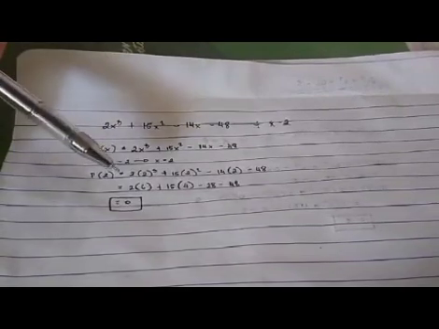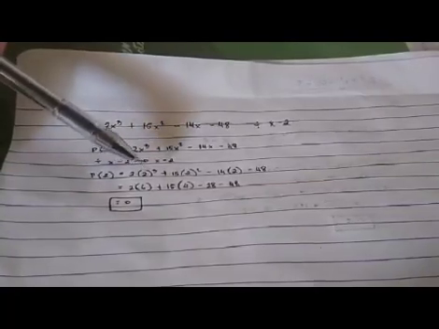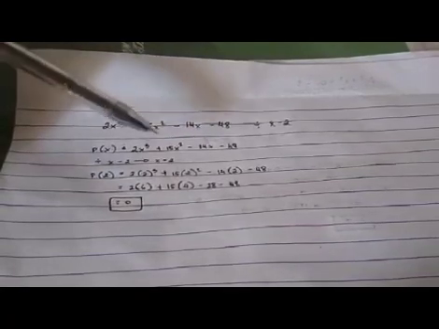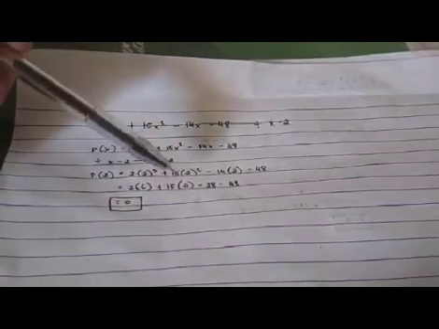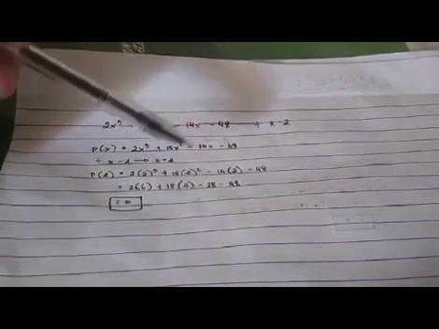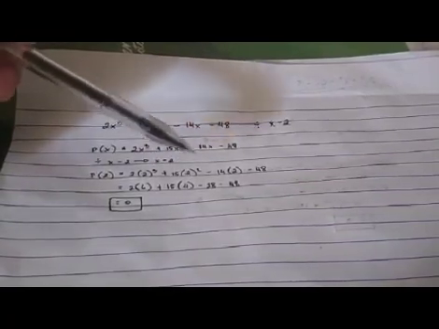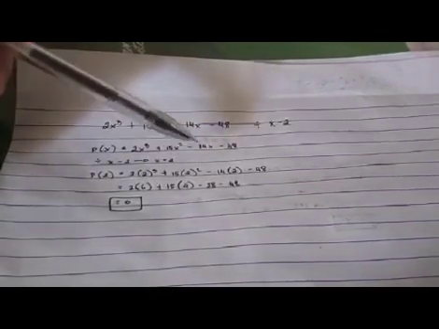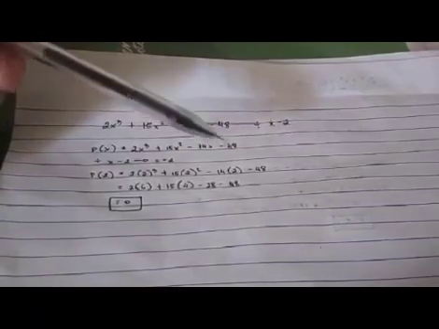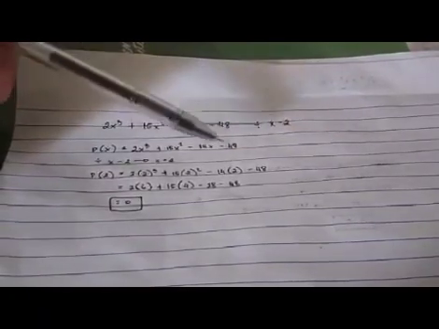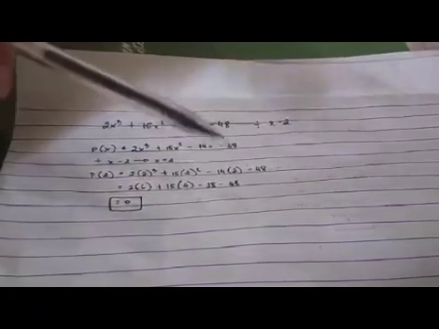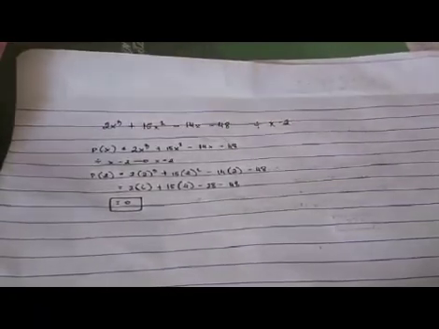Next, you copy down the P and change the x into positive 2. Next, you put equals, then you copy the 2, change the x into positive 2, and copy the exponent. Plus 15, copy the 15, change the x into positive 2, and just copy the exponent. Minus, copy the 14, change the x into positive 2, and minus, and just copy the constant, which is 48.